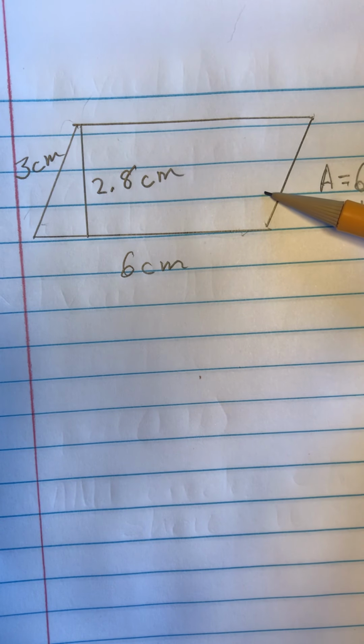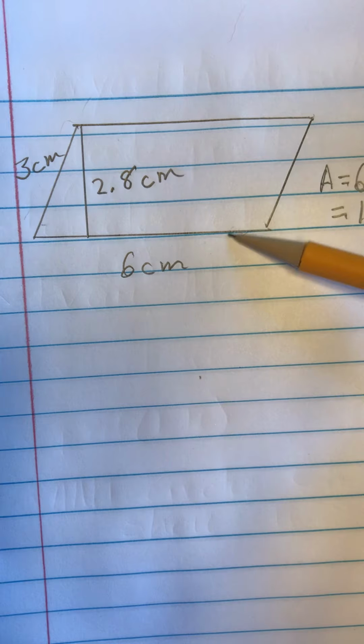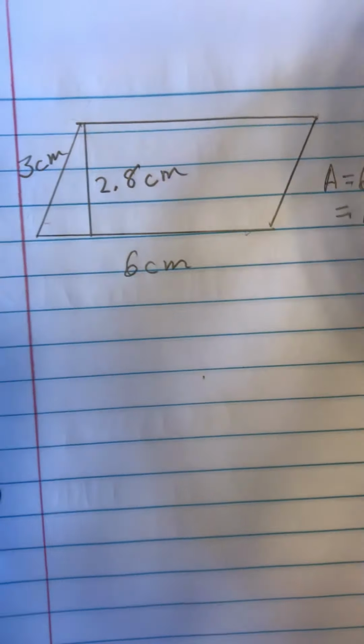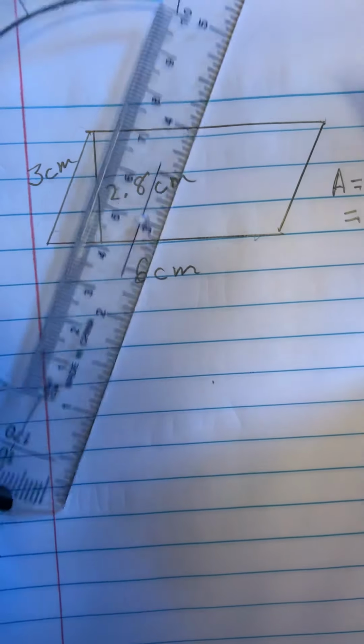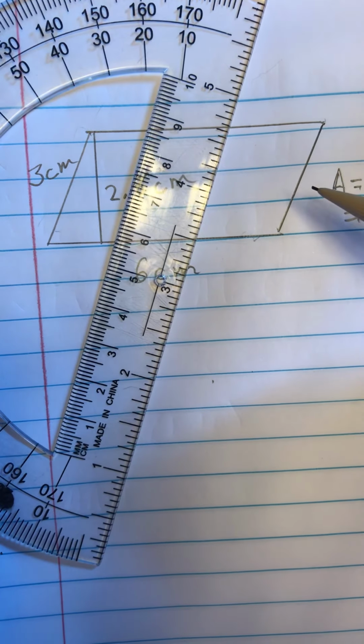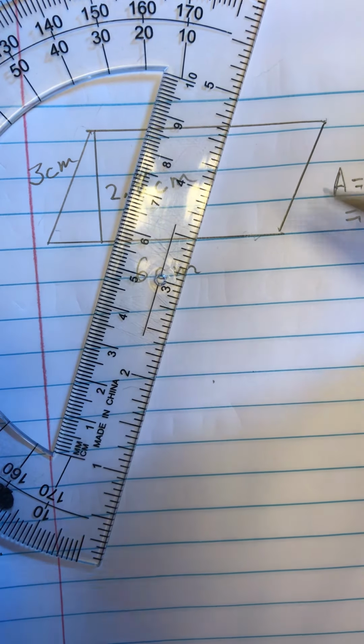Okay, so what would happen if I took this same parallelogram, but I doubled the length of the base? Now it's going to stay the same height. So I'm going to set up for the same situation, but it's going to be 12 centimeters long. That's going to be a super long parallelogram on my paper. I'm going to have to zoom out for you guys.